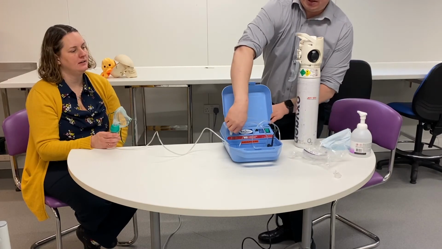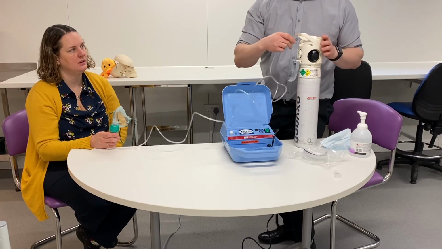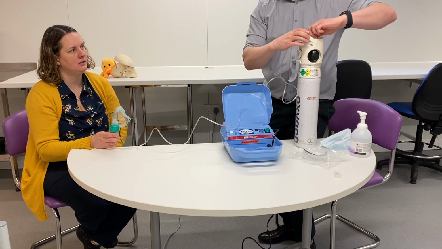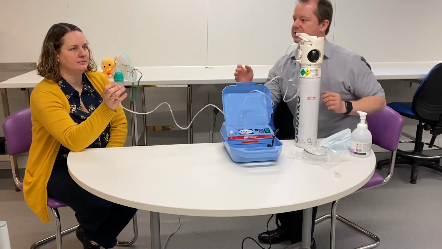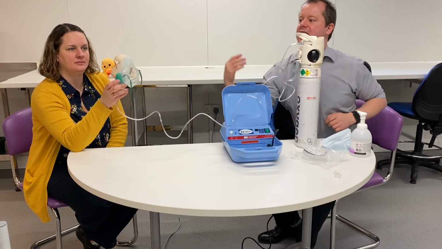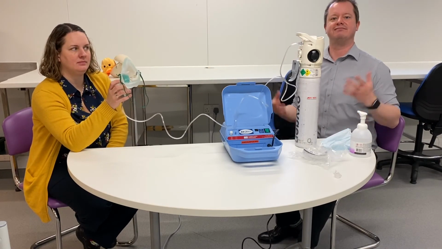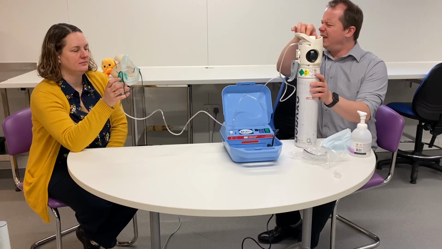If we are going to be doing that, we want to take our tubing off there and turn this up to whatever litres per minute you need. You can see, hopefully, there is some vapour coming out to give to the patient. Alright, so that's nebulisers. Anything else at the bottom?